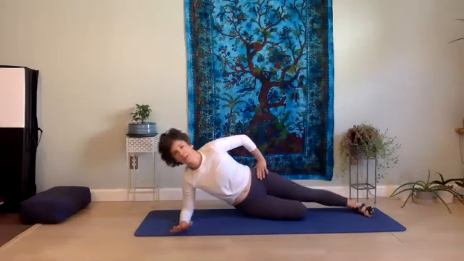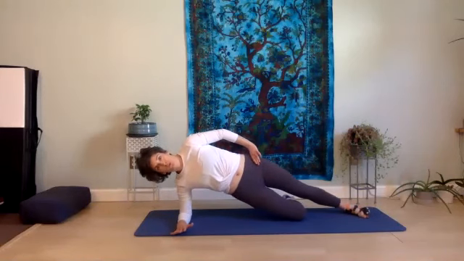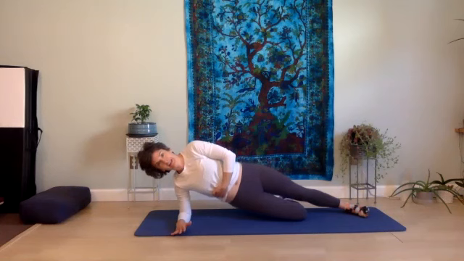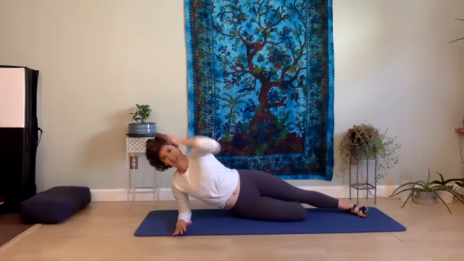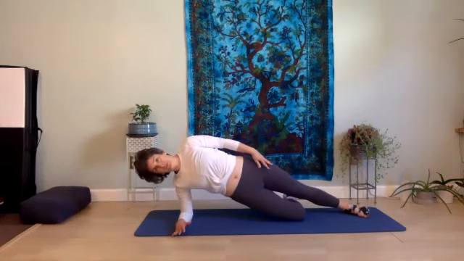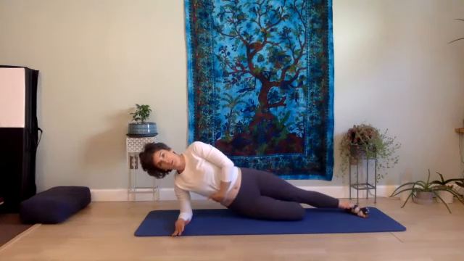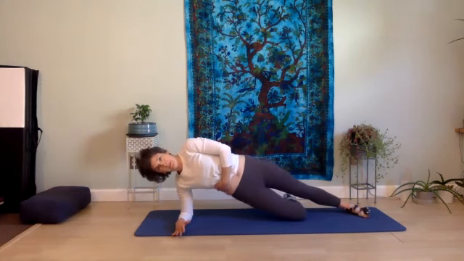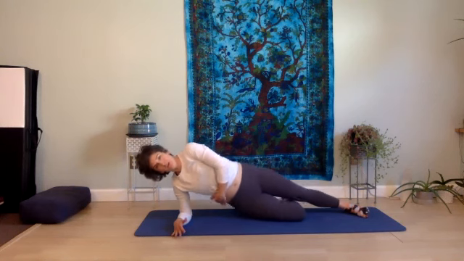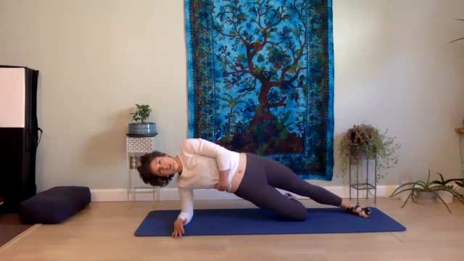Inhale, lower. Exhale, lift. Feel those obliques fire. Inhale, lower. Exhale, lift. Crown of the head reaches out. Inhale, lower. You can even put your hand on your waist if that helps. And lift. Inhale, lower. Exhale, lift. You might feel the side of your hips working too. That's good. That glute medius.